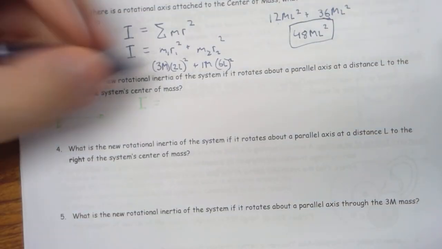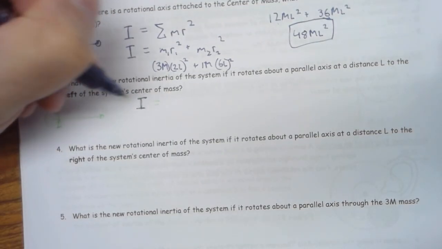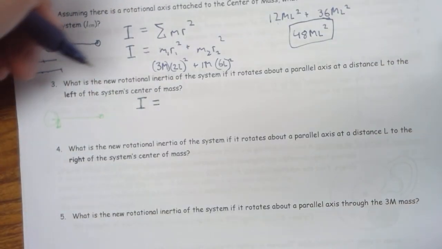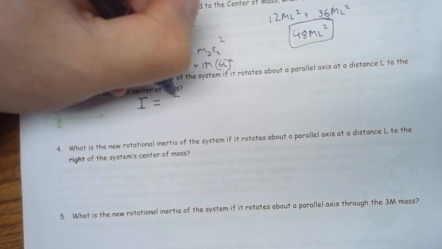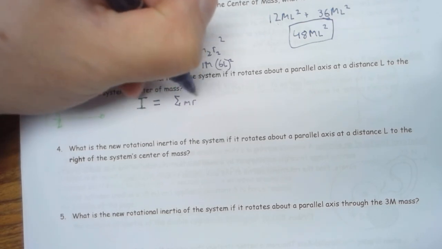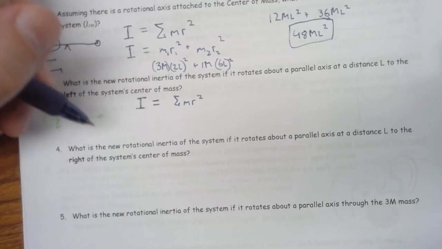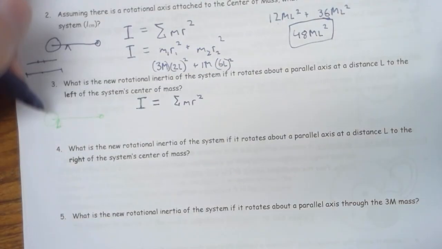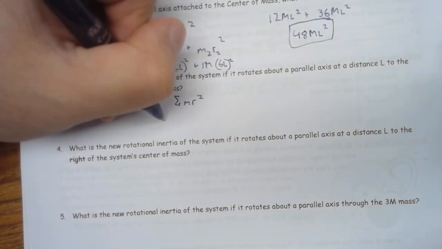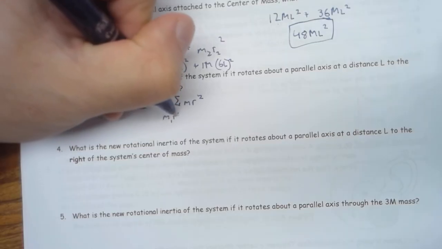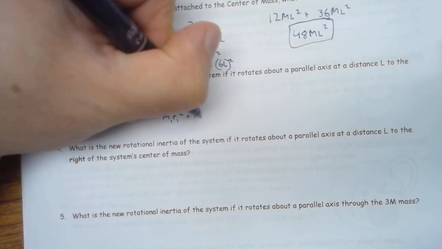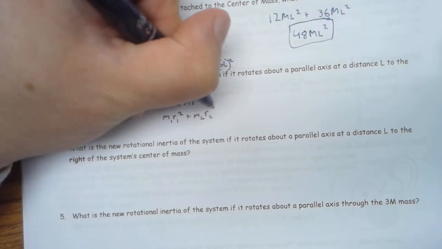I'm going to switch back to a darker color. Even though I would like to color code it, I'm not going to be able to. I is equal to the sum of the mr squareds, which means I've just got the same 2 point masses, m1r1 squared plus m2r2 squared.